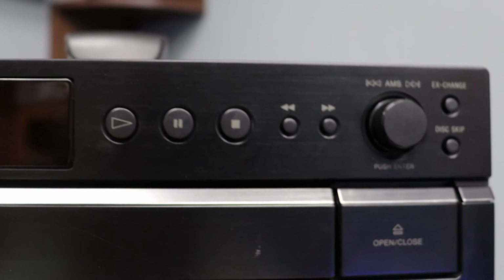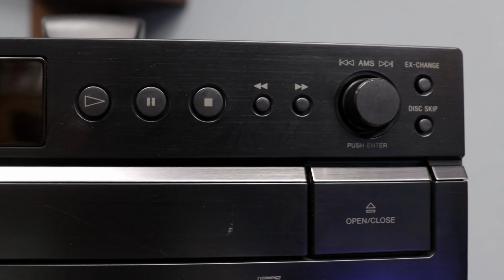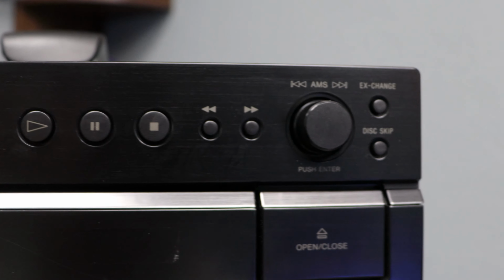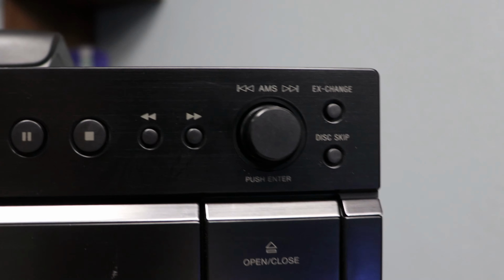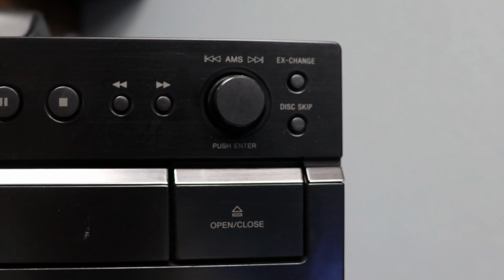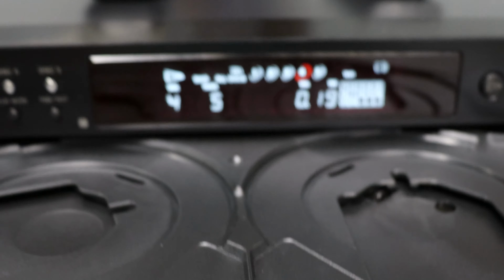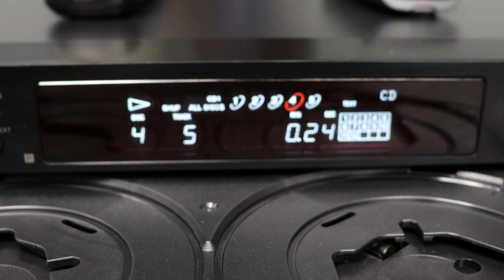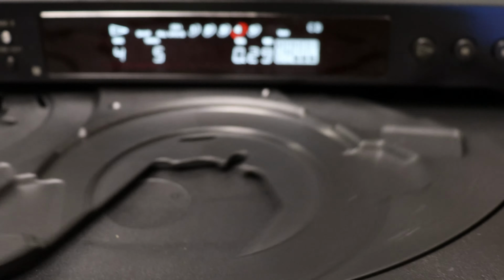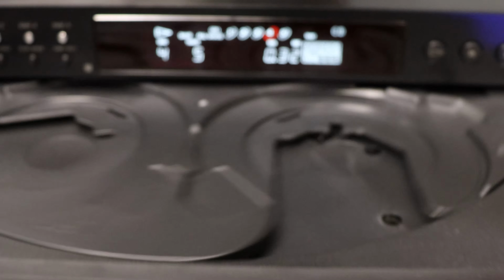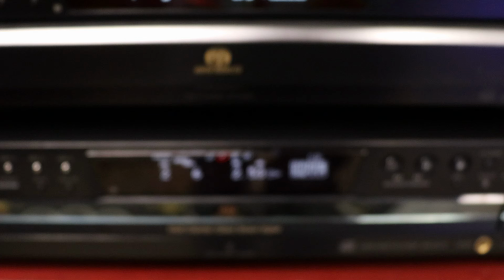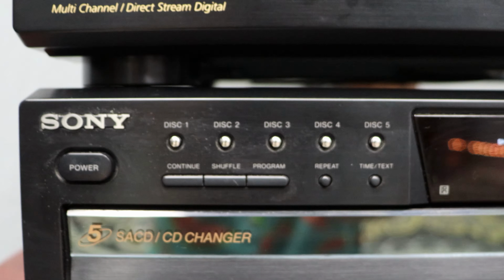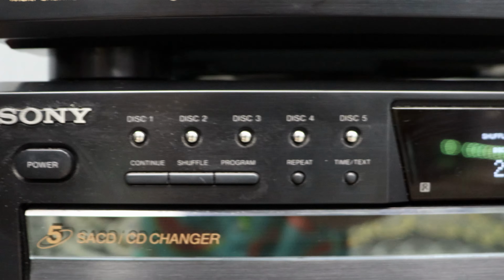And then you've got your playback controls: play, stop, pause, fast forward, rewind, and then automatic music search. You can skip to the next track. The exchange button is going to let you change 4 CDs while one continues to play. And then you've got the disc skip button, of course. And the CE775 has pretty much the same options.